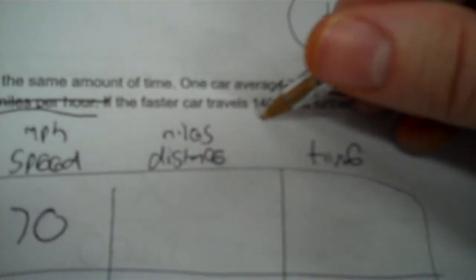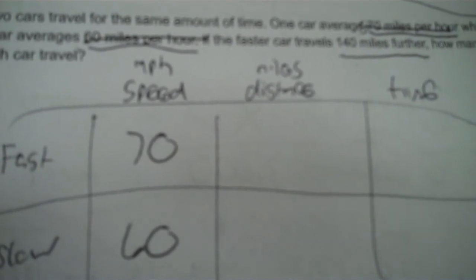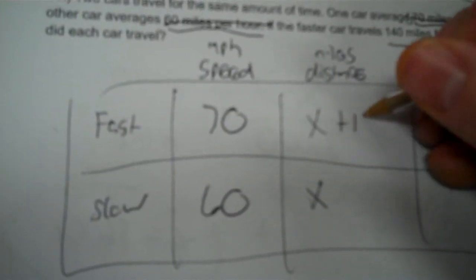Now the distance is just the miles, okay? Now I see miles, but it says further, okay? That means nobody traveled 140. That means when they get to the end and stop, one car is 140 miles ahead of the slow car. But I still don't know exactly where that is out. So I put X and X, but I get to add 140 to the fast car.